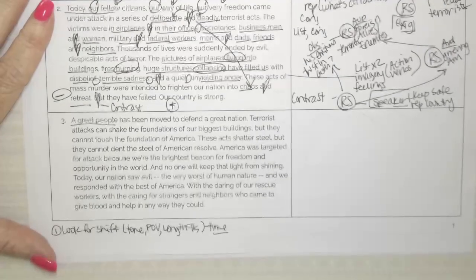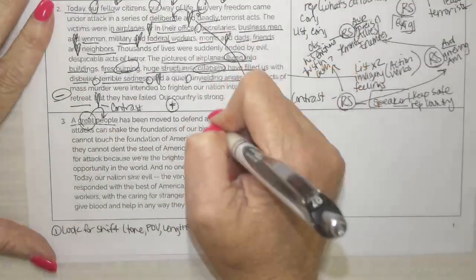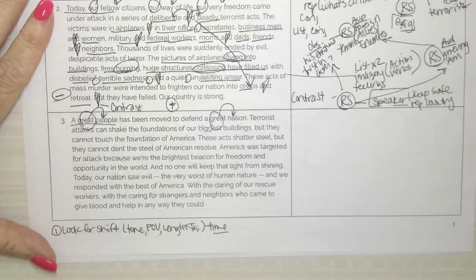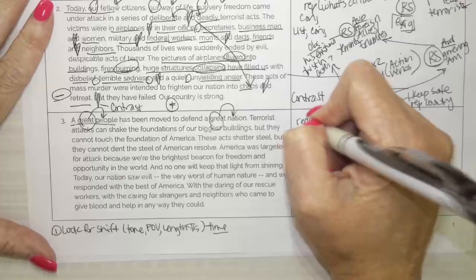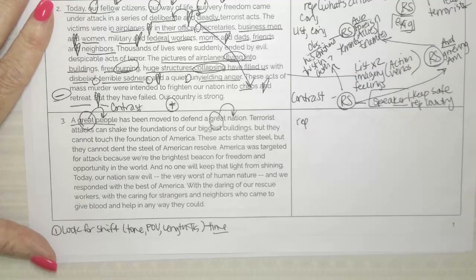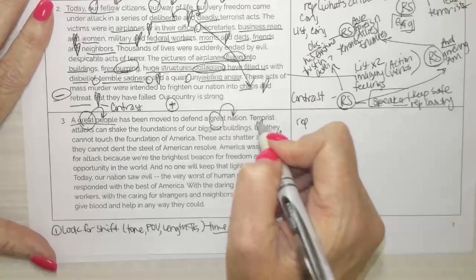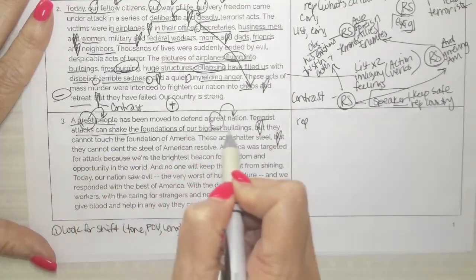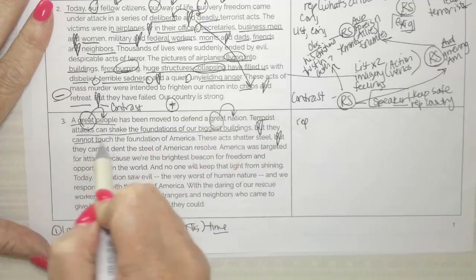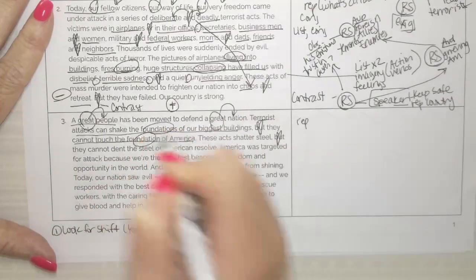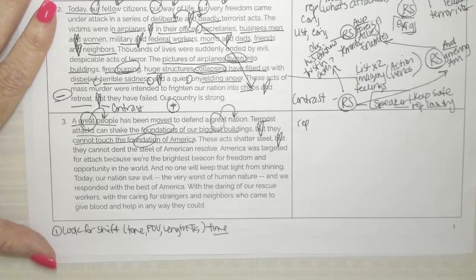What do you see in the first sentence? Repetition. Yeah. Repetition of great. Great people, great nation. Do I love it? I don't really know what else to say. Just the repetition, but okay. I'll notice it. What do you see in the next couple of sentences? Yep, with the but, right? Terrorist attacks can shake the foundations of our biggest buildings, but they cannot touch the foundations of America. So in there you also see foundations, but they're contrasted.